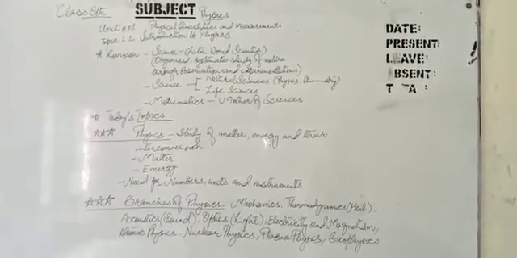Then we come to atomic physics. Atomic physics basically deals with the microcosmic world. It studies the very essence of matter, that is atom. Next is nuclear physics. Nuclear physics deals with the nuclei of matter or atoms. It deals with the particles that are within the nucleus and their core characteristics and properties.